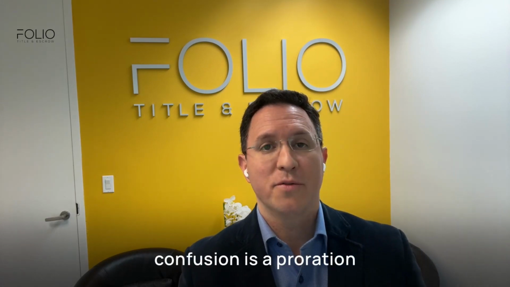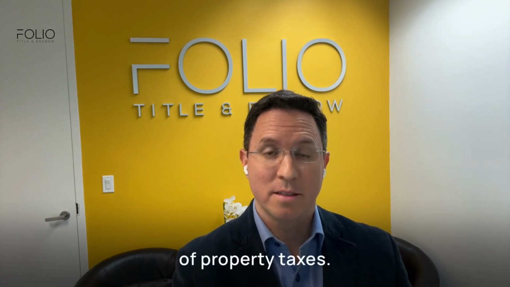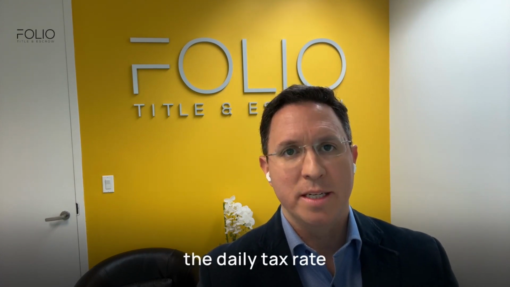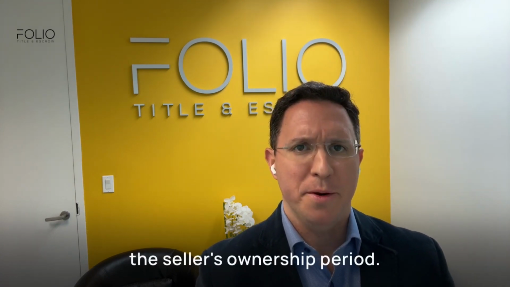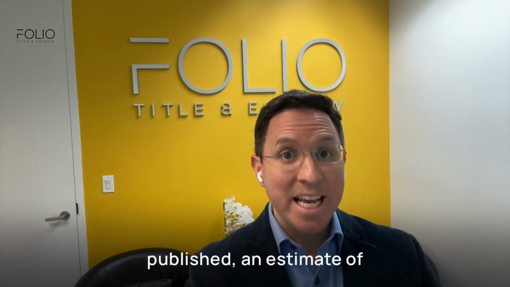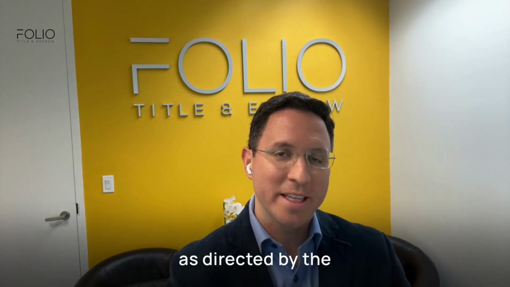A common point of confusion is a proration of property taxes. Since property taxes are billed annually in November, sellers must reimburse buyers for any unpaid portion of the year. We calculate this by finding the daily tax rate and multiplying it by the seller's ownership period. In closings that occur before the tax bill has been published, an estimate of the taxes is used as directed by the purchase and sale contract.